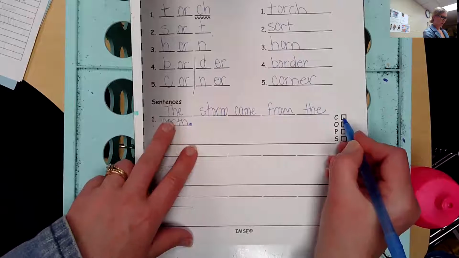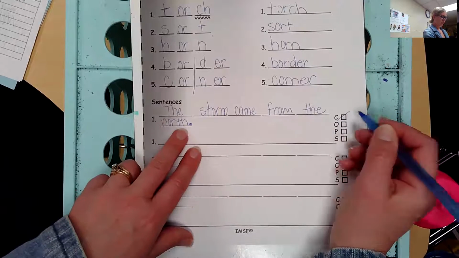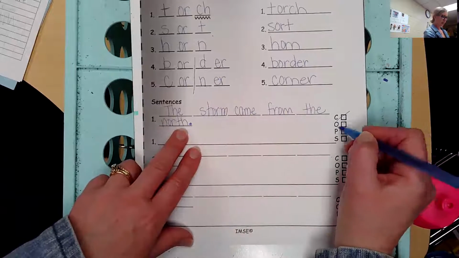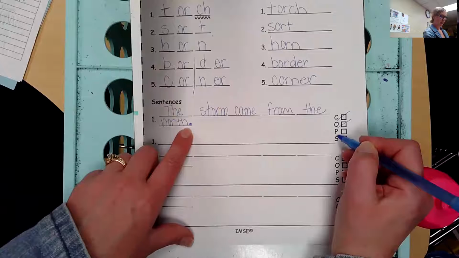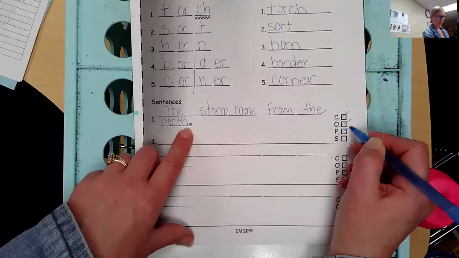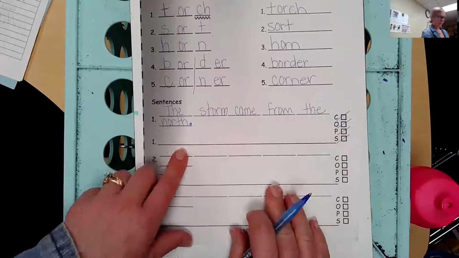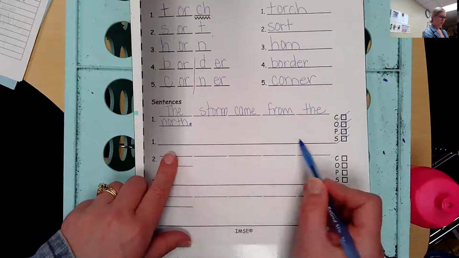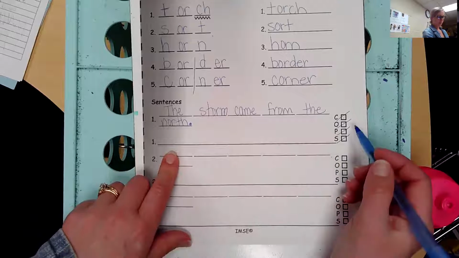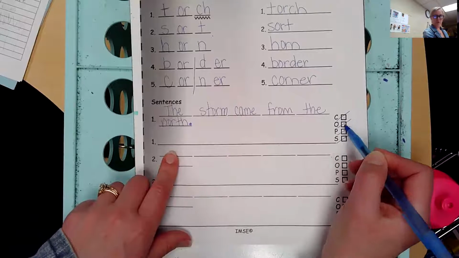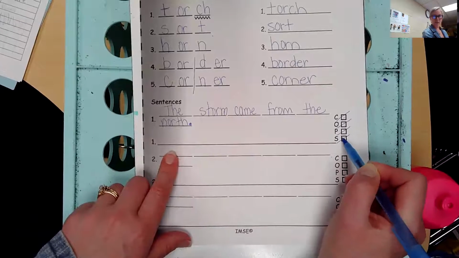Let's check. Do you have a capital letter? Yep. Do you have spacing, good handwriting? Yep. Did you put punctuation at the end? Yep. Is all of your spelling correct? Yep. If that's the case, I want you to take the time to rewrite it on the sentence line. Make sure you check again for capitalization, organization, punctuation, and spelling.